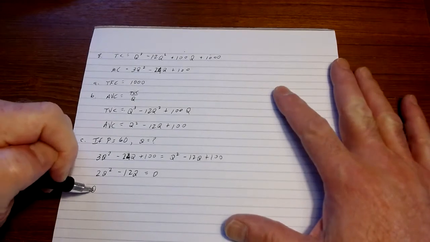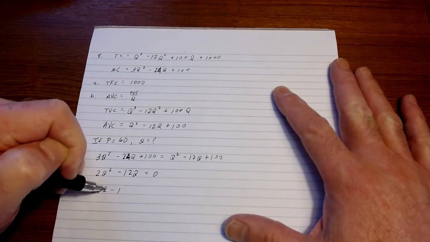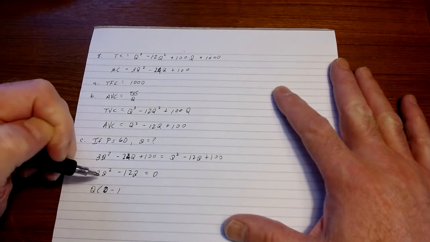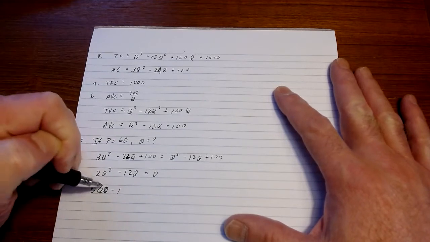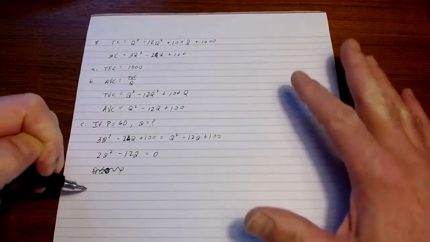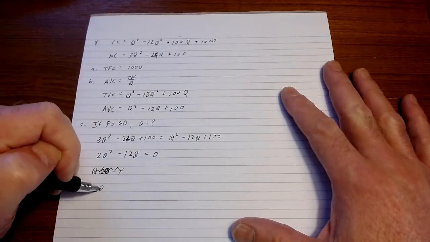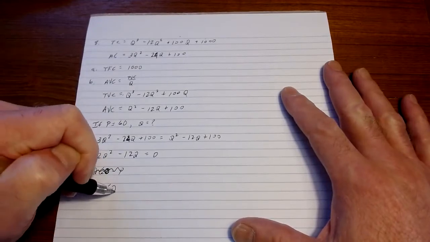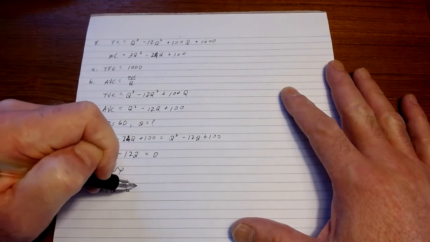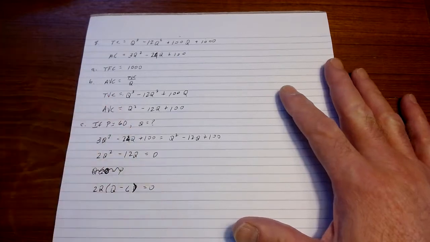So we can factor that. Sorry about that. Just factoring out the 2q, we get 2q times q minus 6 equals 0.